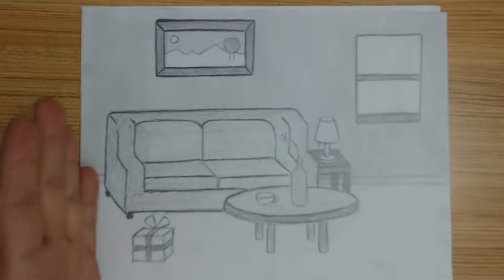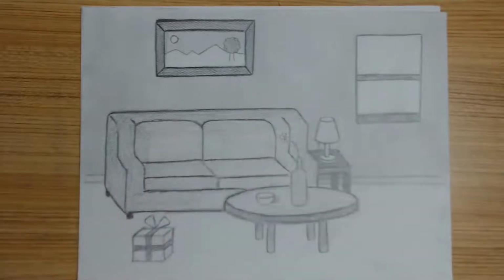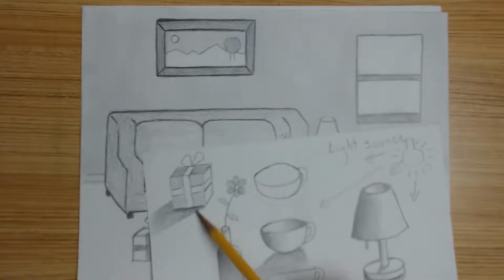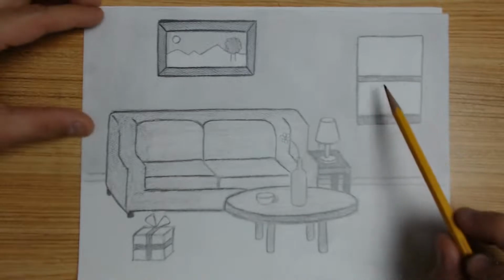Let's start with the present. Let's start from left to right.